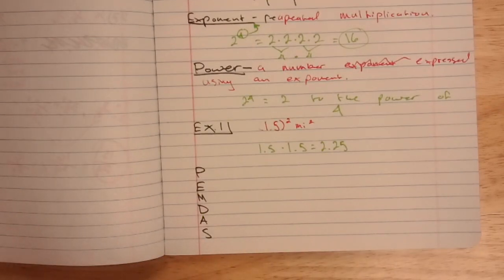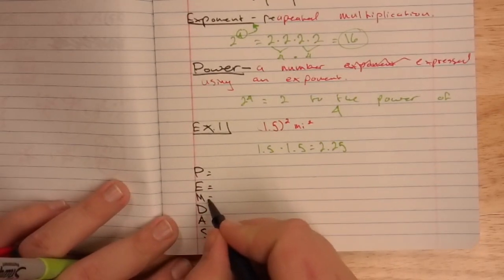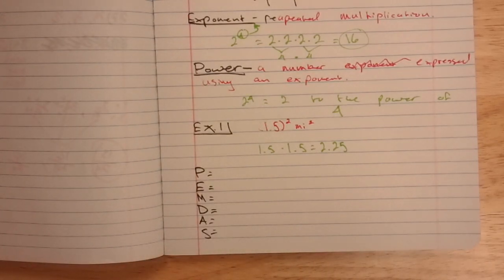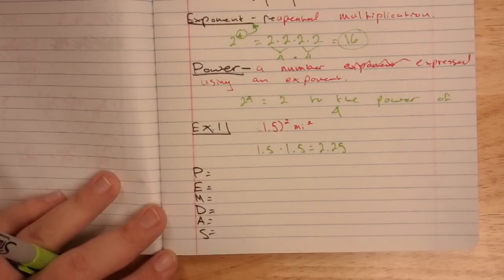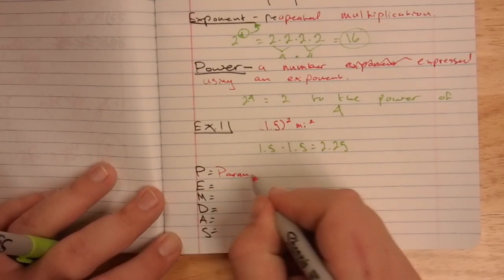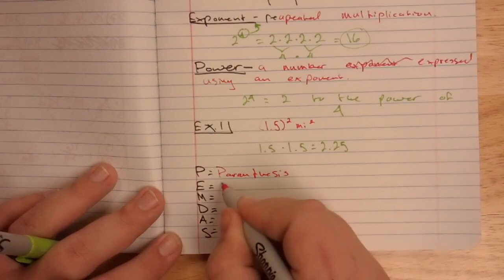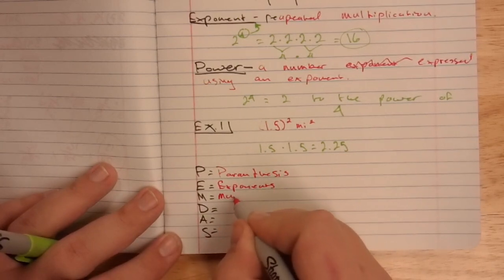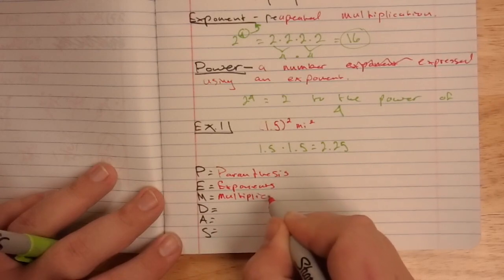Okay, so with PEMDAS, the order of operations. What does P represent? Parentheses. Thank you. Wonderful. Exponents. Multiplication. Division.